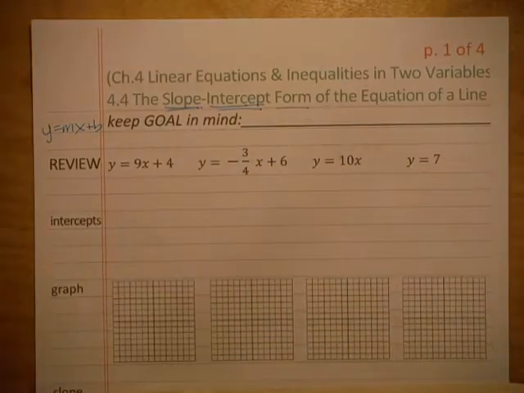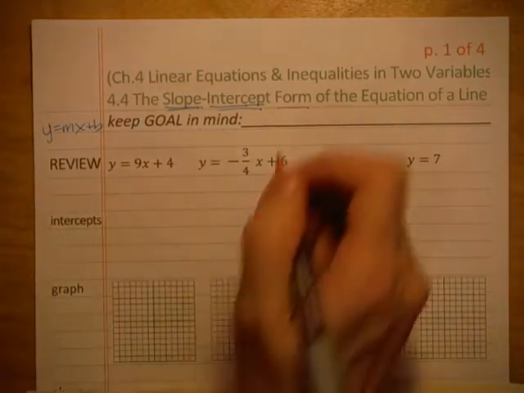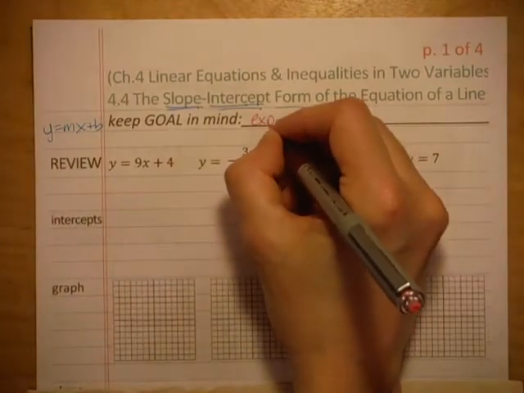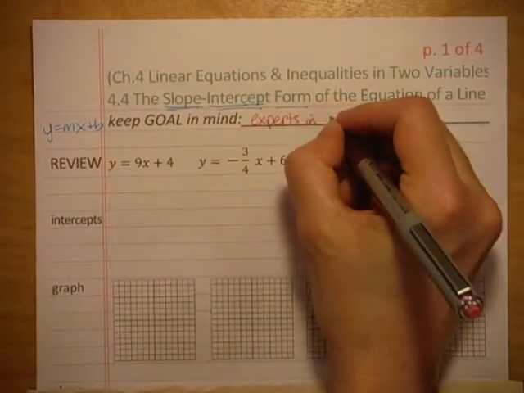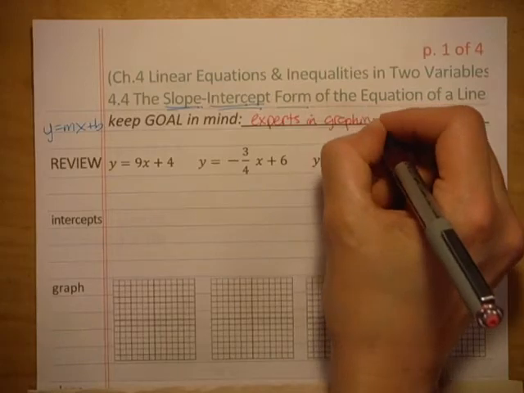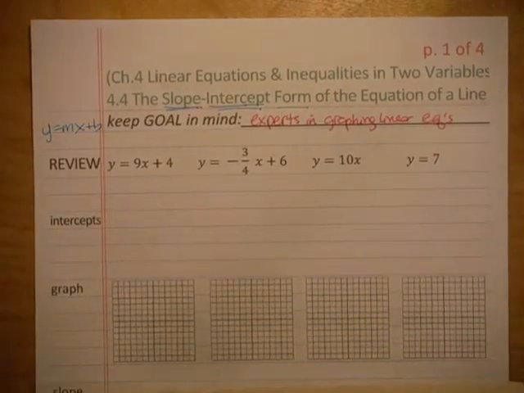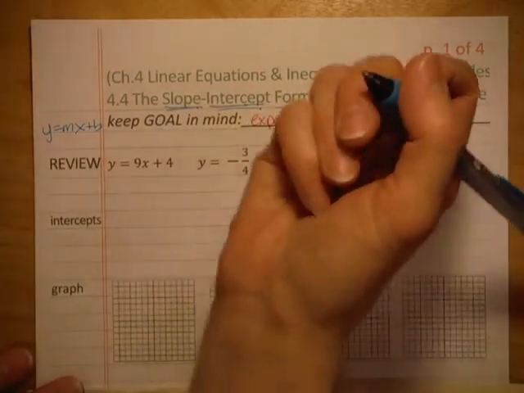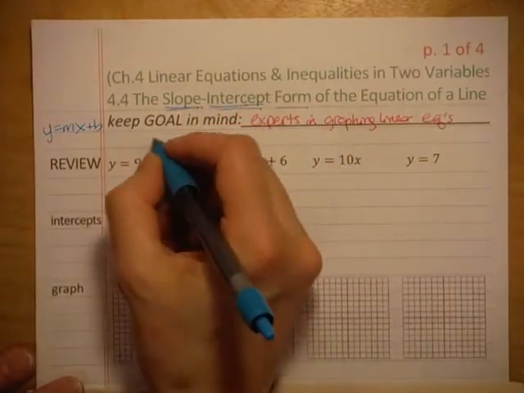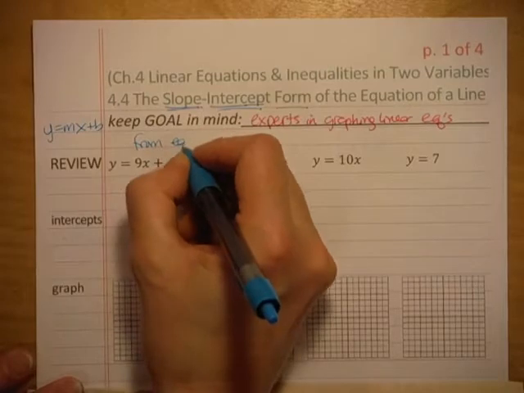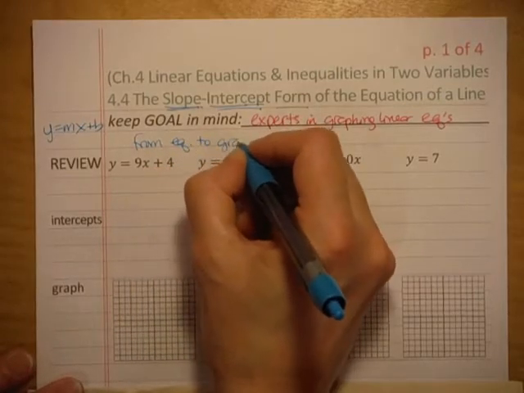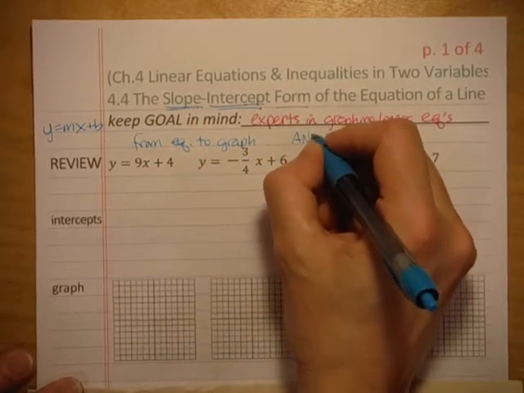So let's keep our goal in mind, and that is to become experts in graphing linear equations. And we want to be able to do that from the equation to the graph, creating the line on the graph, and we also want to be able to do that in reverse.